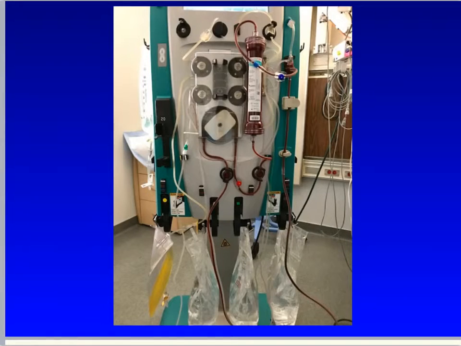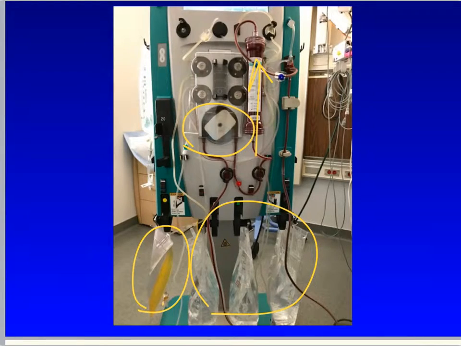Here's how a CVVH machine looks. Again, we have the patient's blood running through the hemofilter, its rate being controlled by a roller pump, and ultrafiltrate is collected in one bag while replacement fluid is infused before and after the hemofilter.